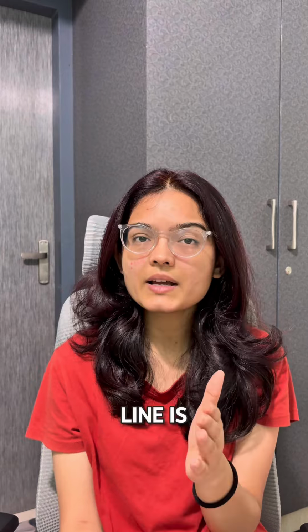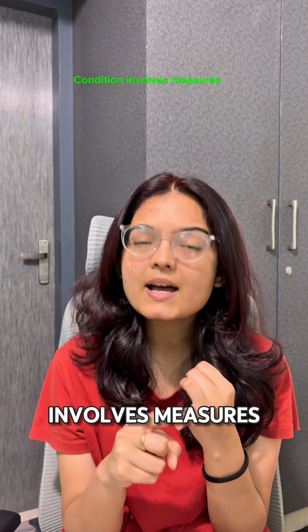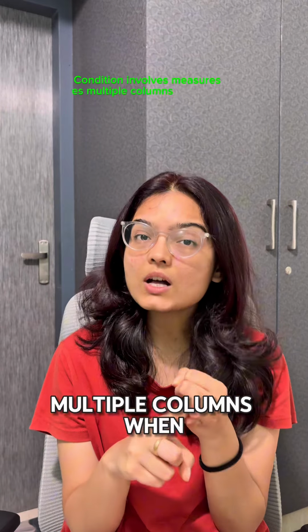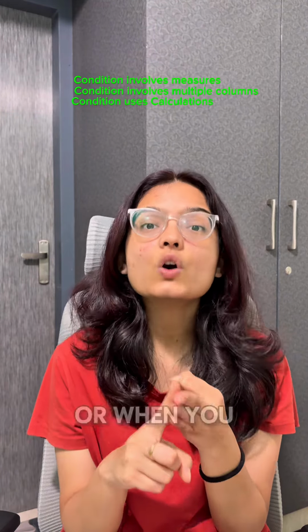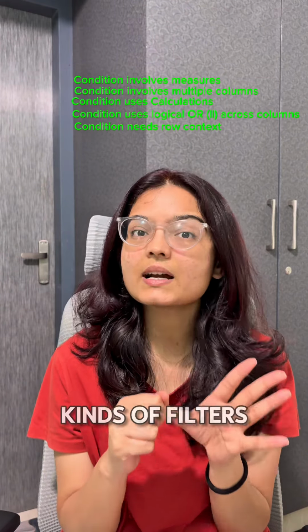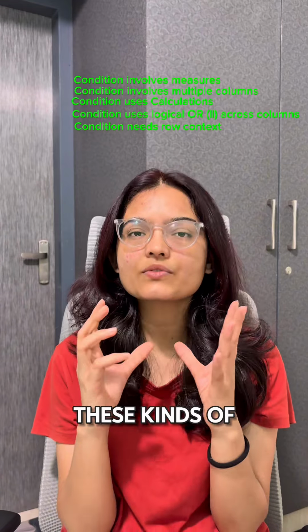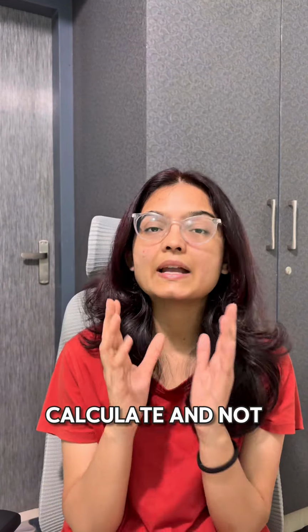So the bottom line is when to use CALCULATE plus FILTER: when your formula involves measures, when it involves multiple columns, when it performs calculation in the formula only, when you have multiple conditions to apply, or when you have row context kinds of filters to apply. In these kinds of cases, you are going to wrap FILTER plus CALCULATE and not CALCULATE alone.